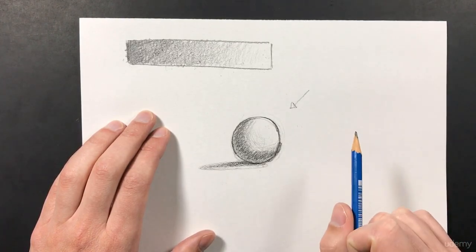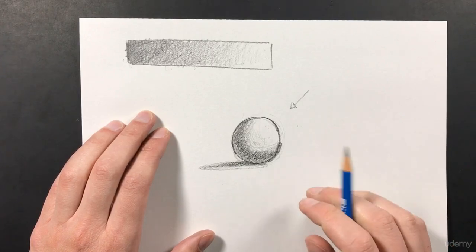And in the next few lectures, we're going to get more into contrast and how it works and why it makes things look so good.